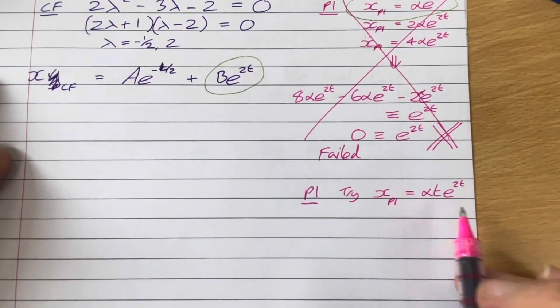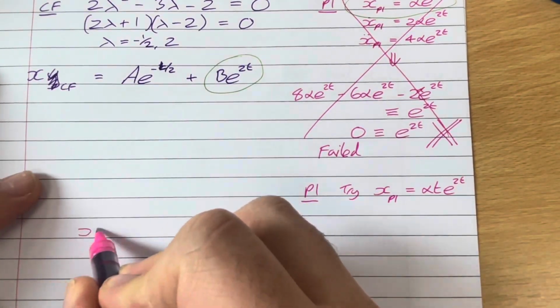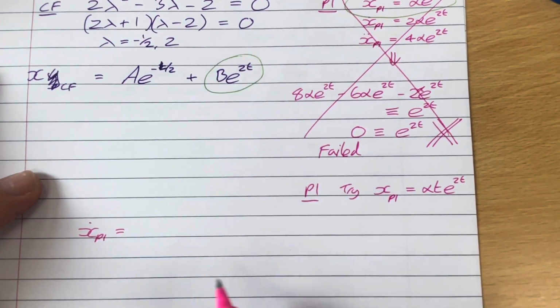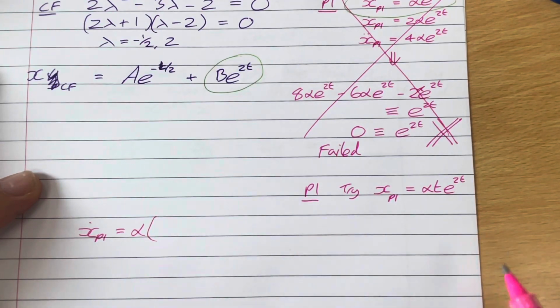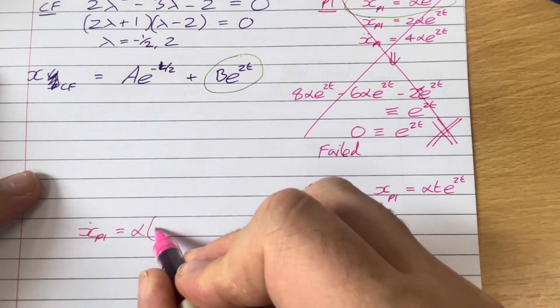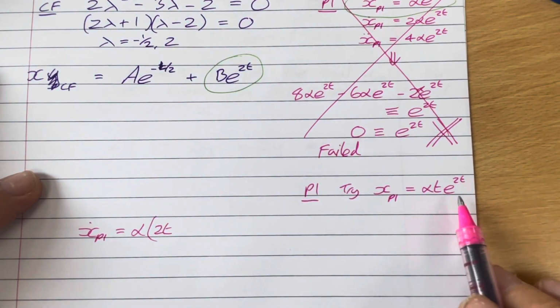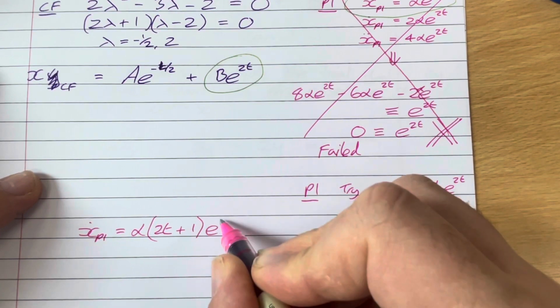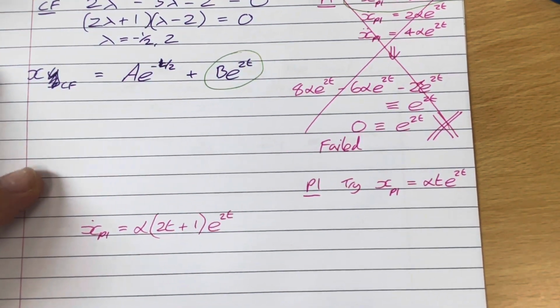So we've got a product now, so we're going to have to use the product rule. So xpi dot is going to be equal to, let's pull out the alpha, t times the differential of e to the 2t, so that's 2t, plus e to the 2t times the differential of t, which is 1, times e to the 2t. Okay, so there's our first derivative.